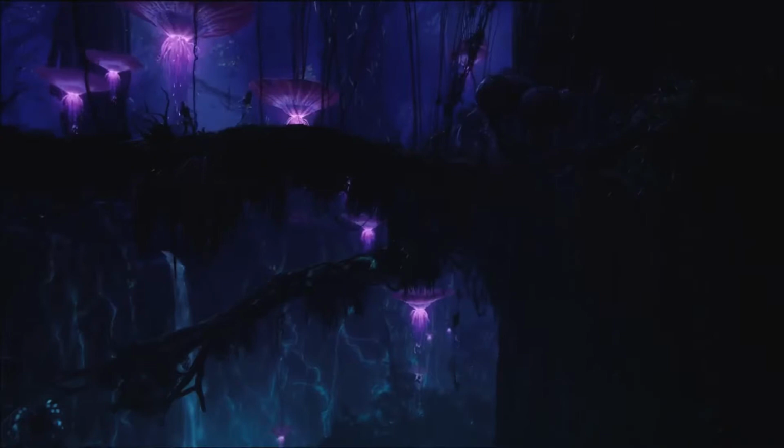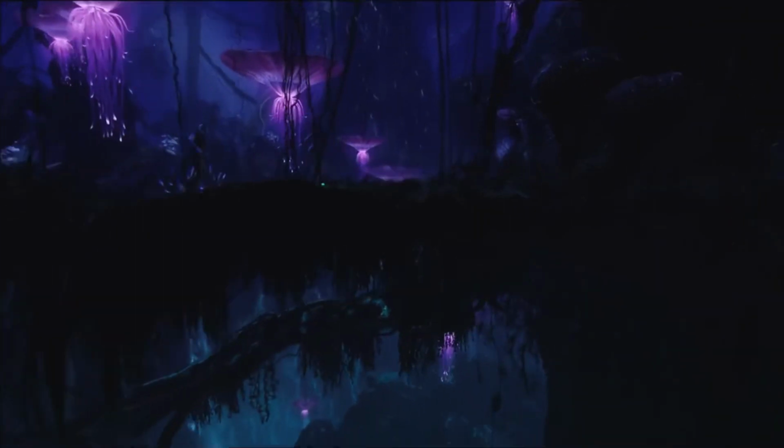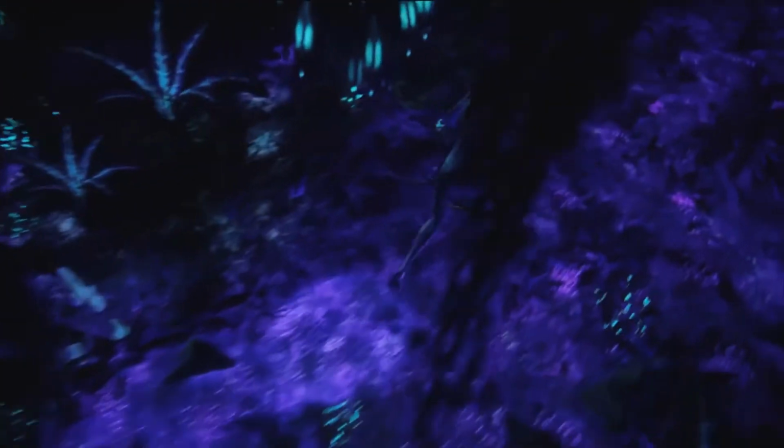Because she grew up worshipping Awa and the Na'vi's connection to all other living things, she cares a lot about Home Tree and about all of the living things inside of it.